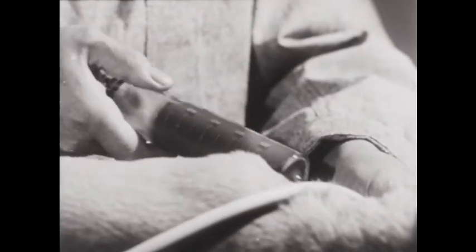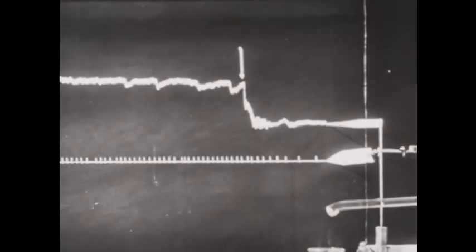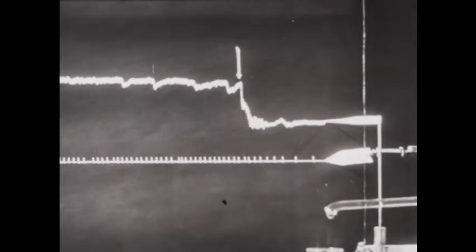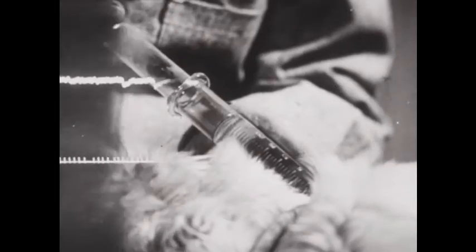We have withdrawn a quart of blood from the animal. This causes a fall in the blood pressure. Note that the rate of urine formation is decreased, for with lowered blood pressure, less fluid is filtered through the glomeruli.